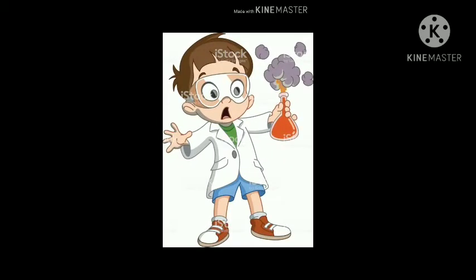Ask your parents or teachers whether the experiments are safe. Then try those experiments. If needed, take help of your parents or teachers. Write down the experiments on different pages in your book, and your own book of science is ready.